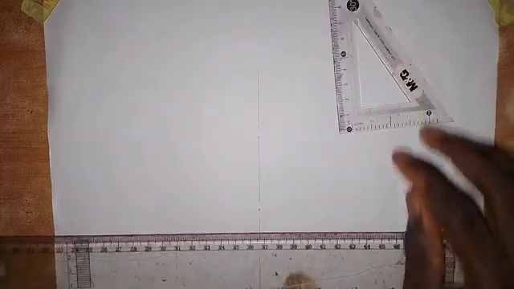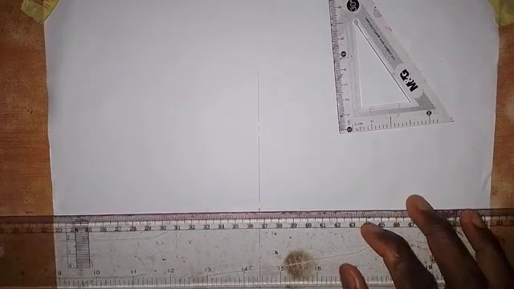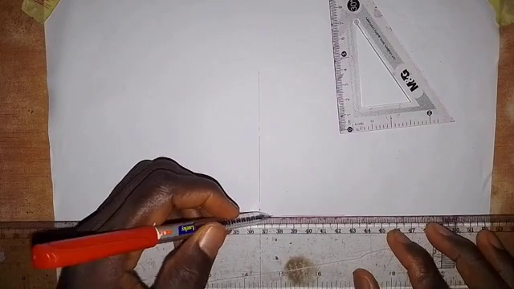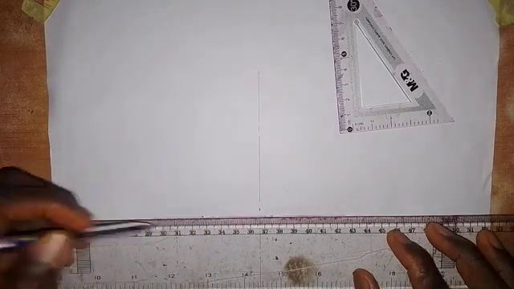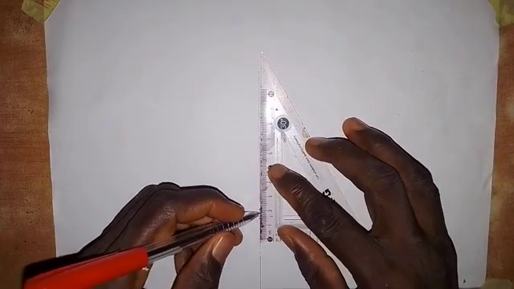Then we draw a horizontal center line, so it goes like this. I need to make sure that they touch.